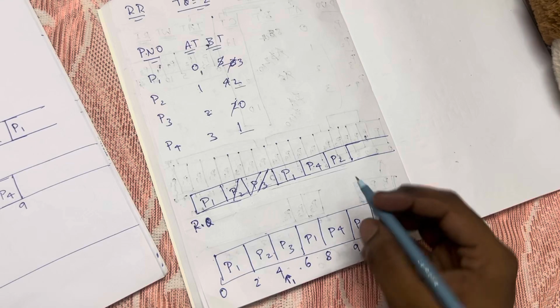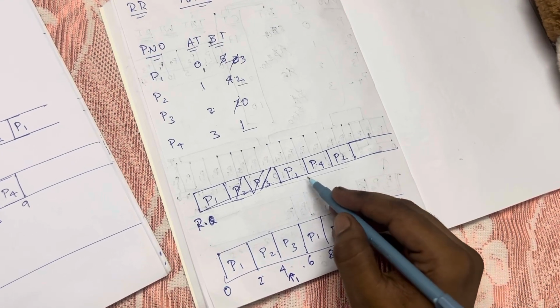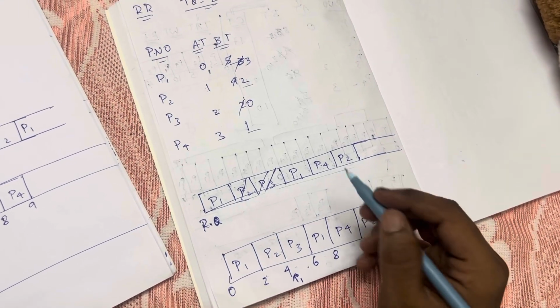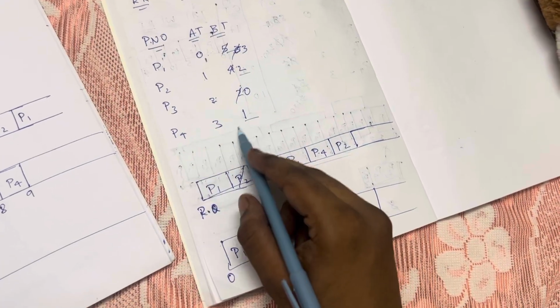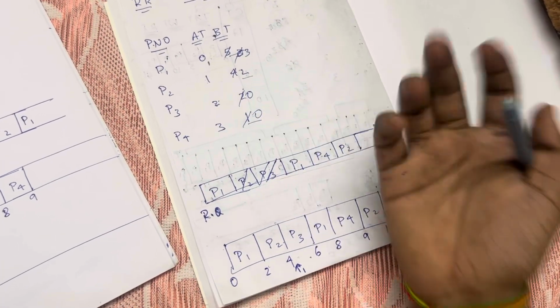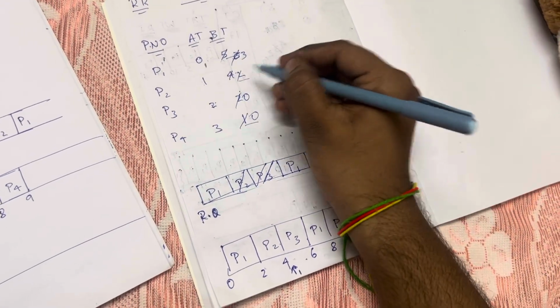Okay, now 3, and what is the value of P4? P4 we have 1, so 1 initially becomes 0, and P2 is 2 and it becomes 0.